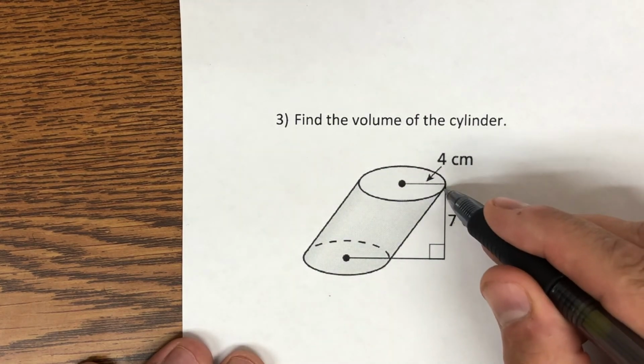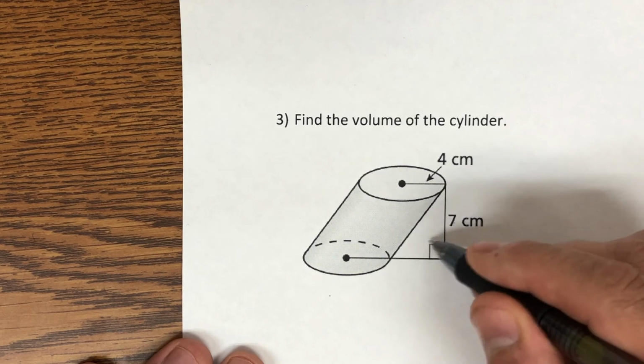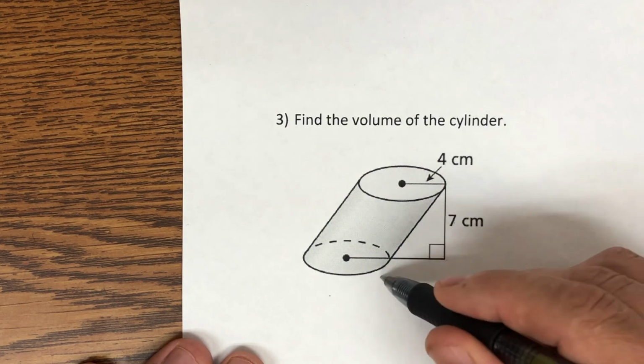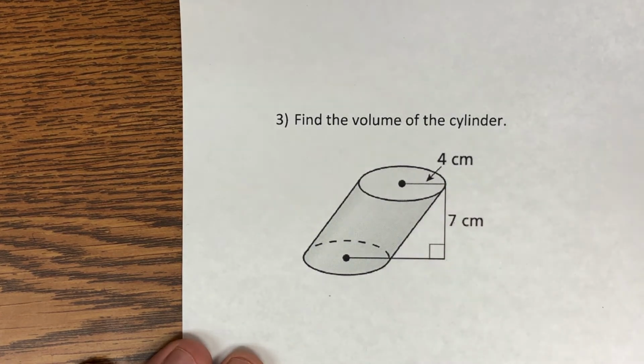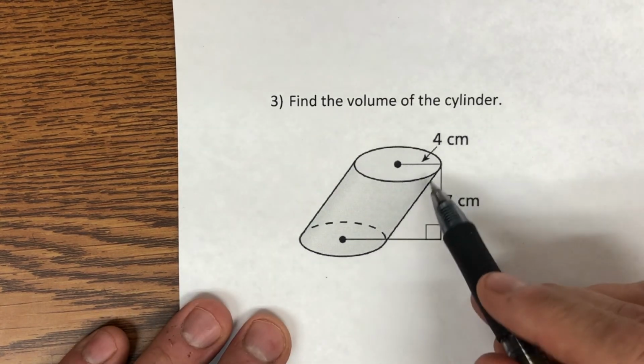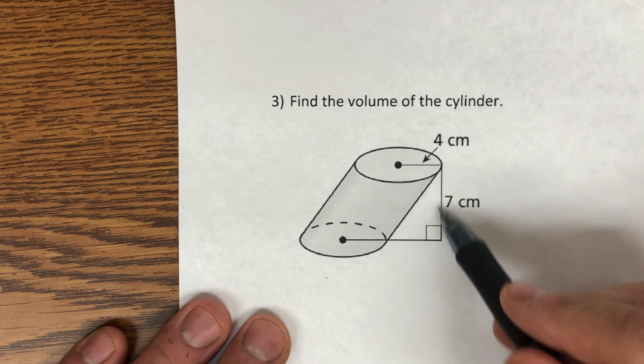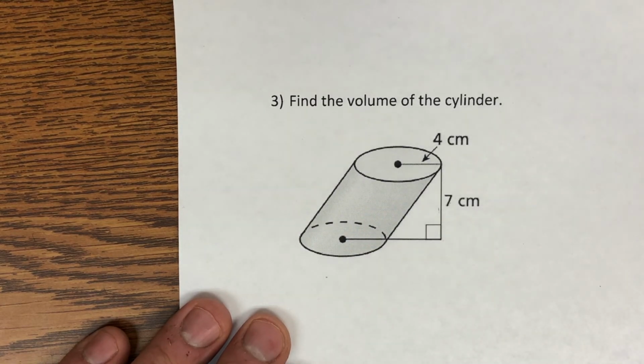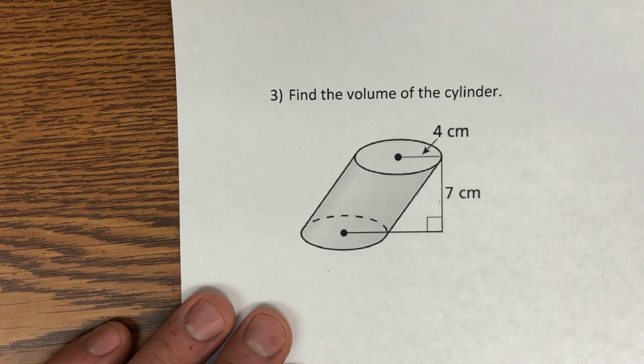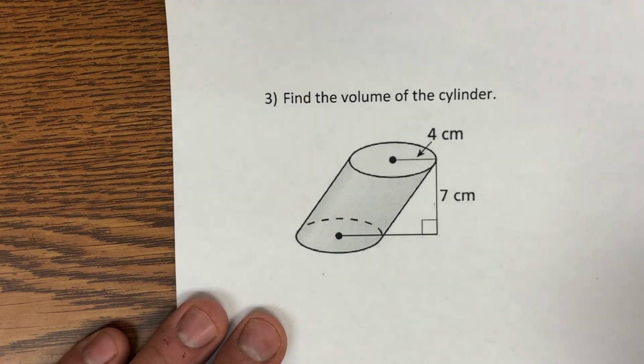The key here is the height has to be at a right angle. The height, the distance between the two bases, has to be at a 90. Okay. If it's over here with this piece on the side, you might have to use Pythagorean's theorem to find the regular height. We won't do that this year, but you may run across it at some point in time.